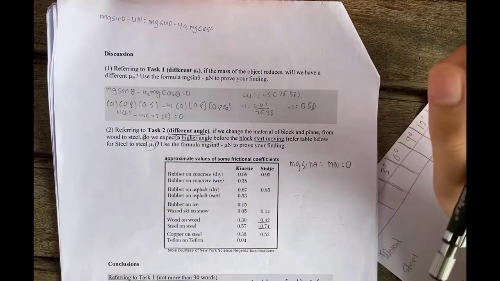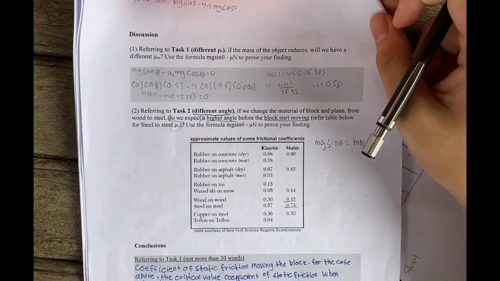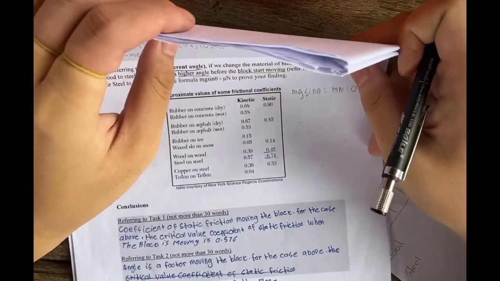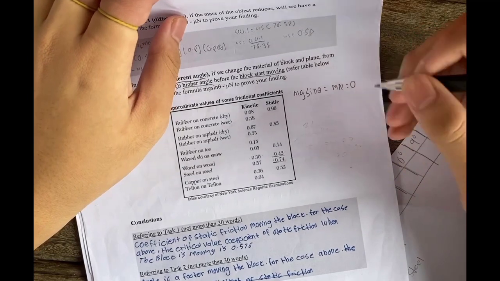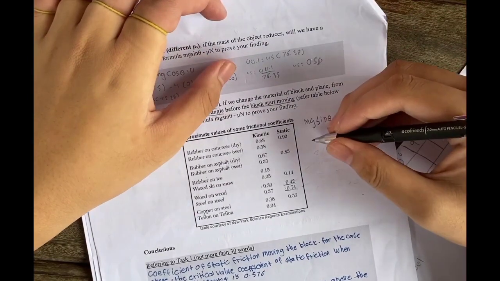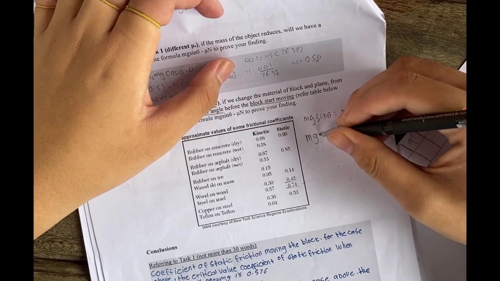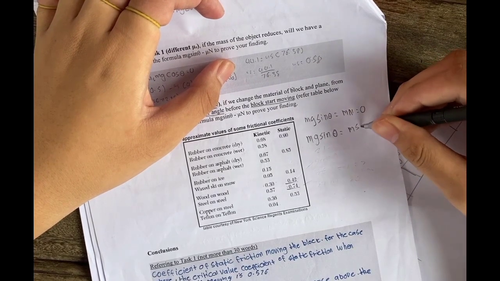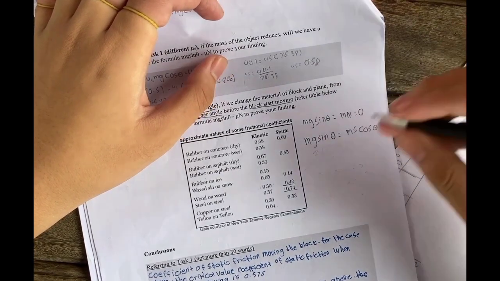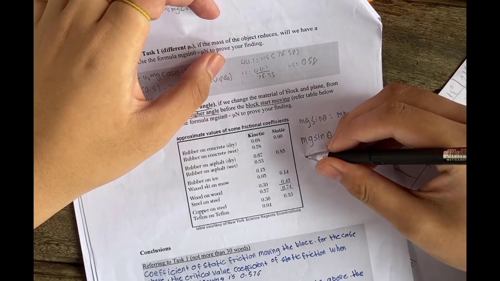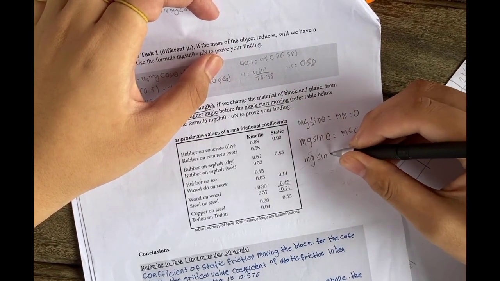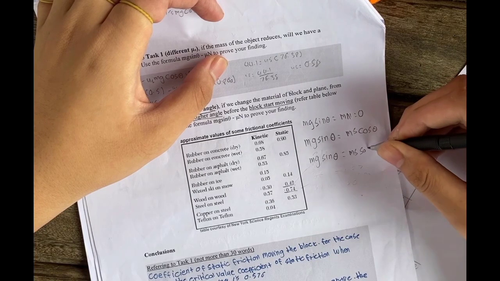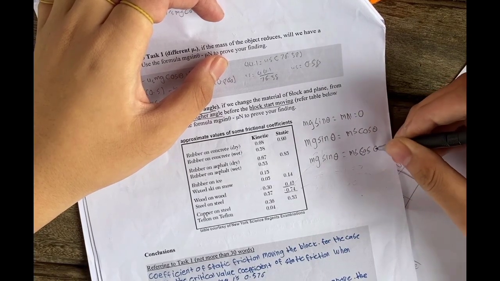Now we're going to change the formula to the wood and steel kinetic and static numbers. So now how do we do it? The first thing is we're going to change the first value, and after that, the next step is we're going to do the same thing, which is we're going to calculate.